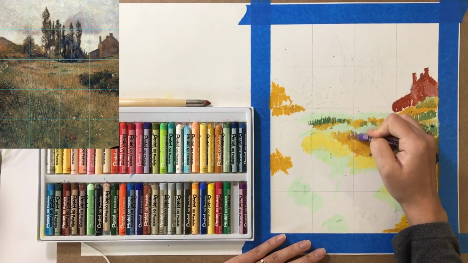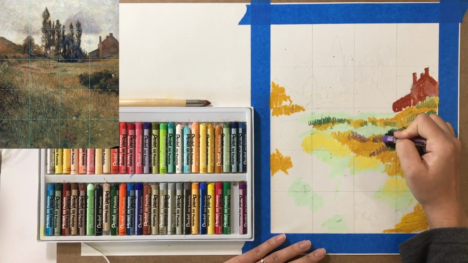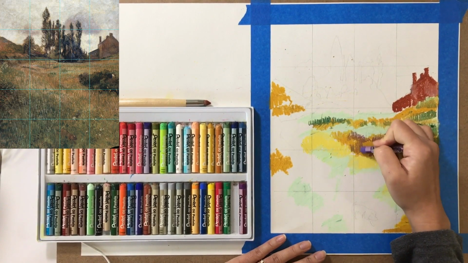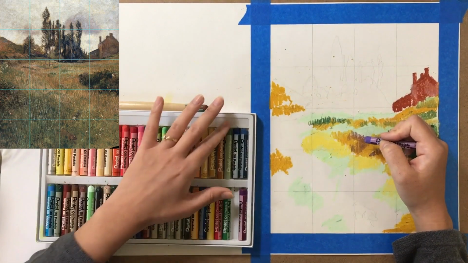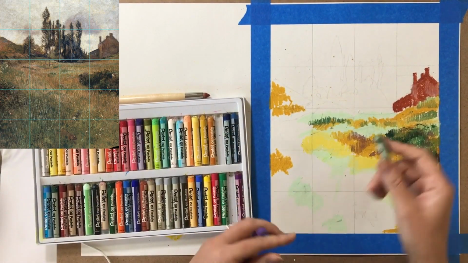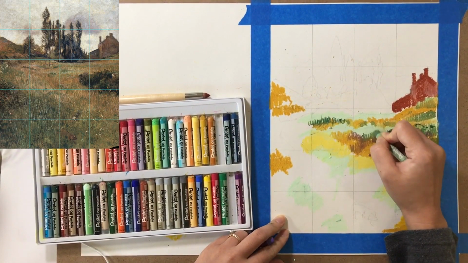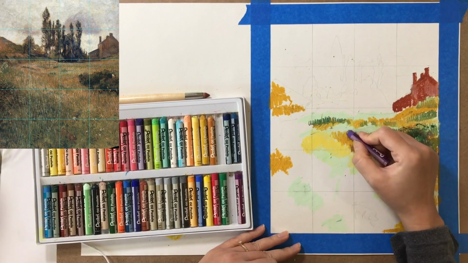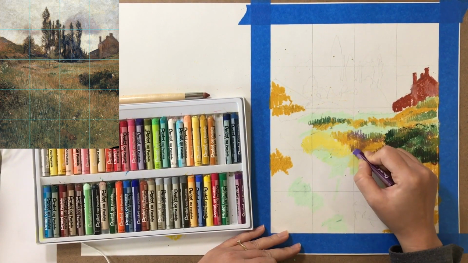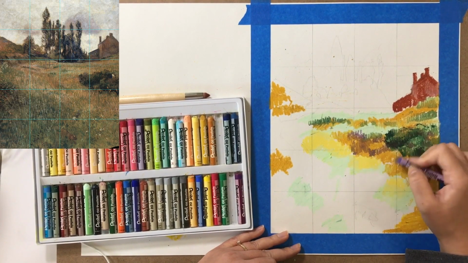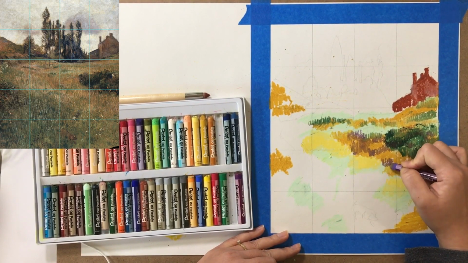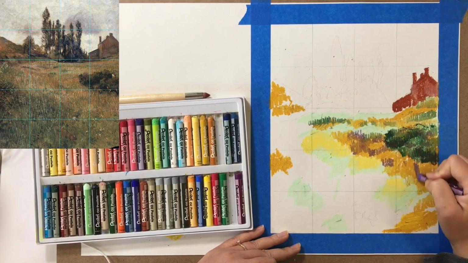And so I'm going to add in where I think the colors need to be muted. Those yellows, I think it can go a little greener, so I'll put a little green in there, but mostly I'm just trying to tone down a lot of where the yellow ochre is too bright.